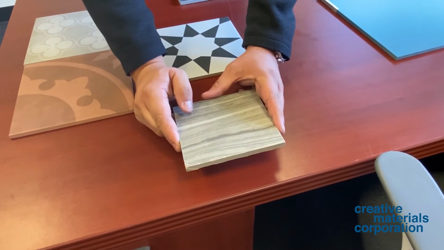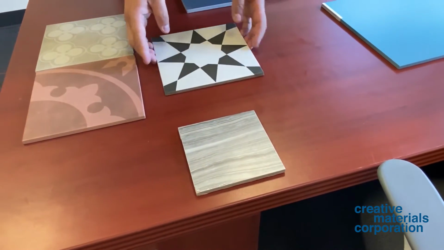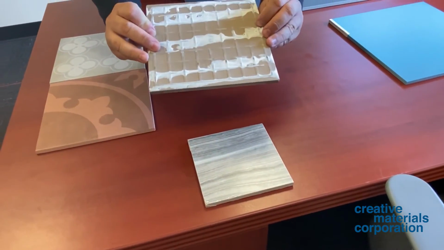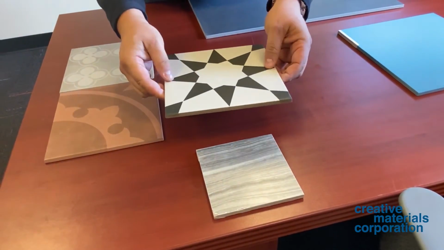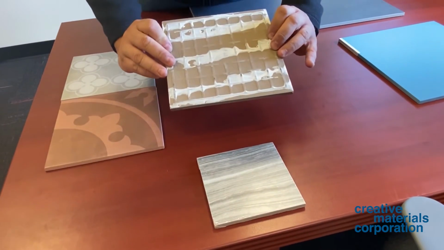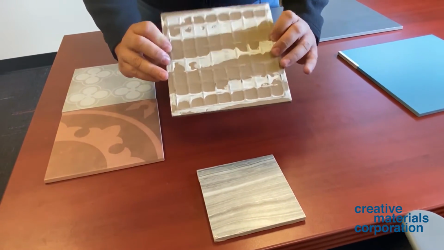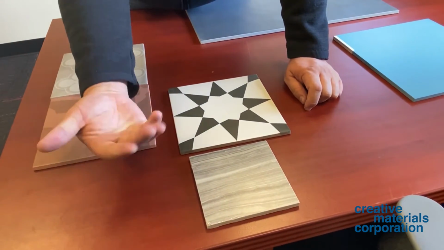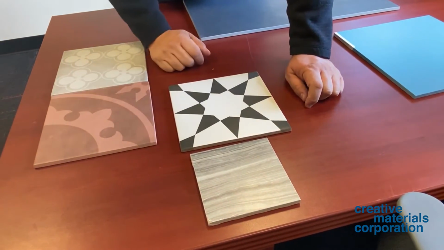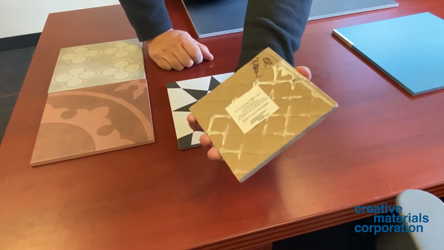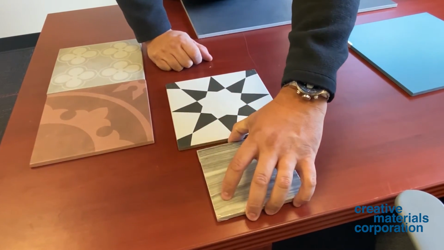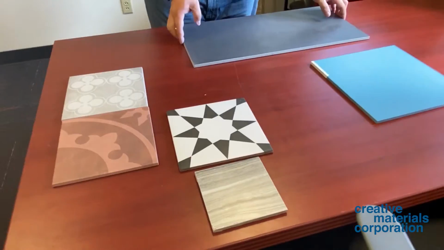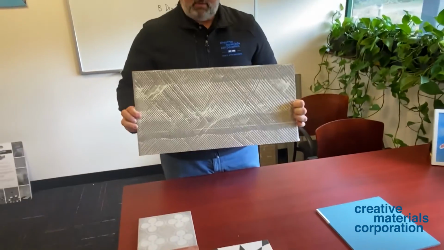This is a glazed porcelain tile. This is also a glazed porcelain tile. You can see the surface treatment is black and white, and the back of the tile is gray. Now what happens when this tile chips sometimes is you get that gray color coming through, especially on a non-color body tile. So what manufacturers started doing is coloring the body of the tile.